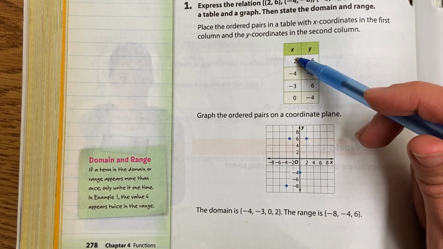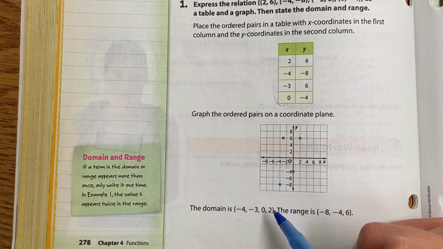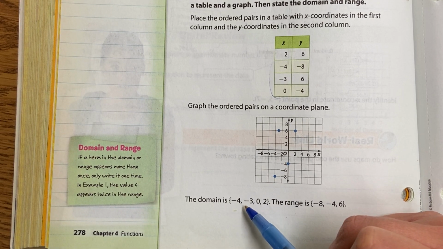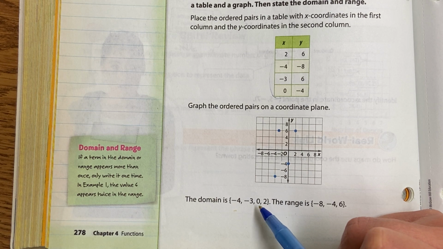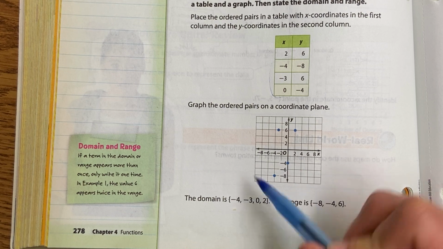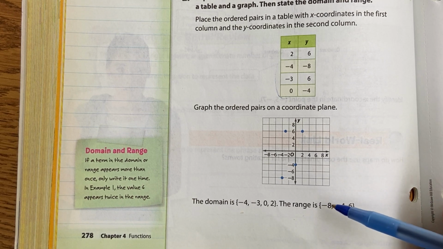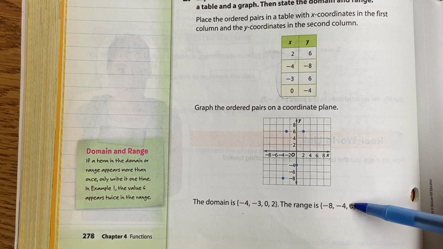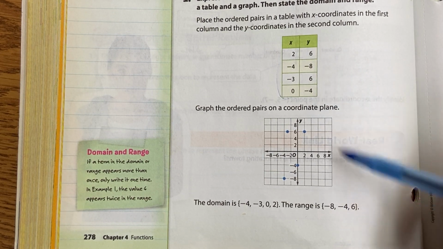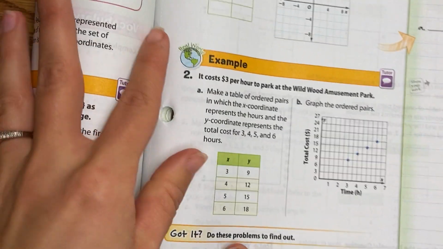So the domain is, remember, we list all your x's, and the range is all your y's. You list it in smallest to greatest, or least to greatest, order. So -4, -3, 0, 2. The range is -8, -4, and 6. Do you notice how there's only 3 numbers? That's because 6 is listed twice, so you only need to put it down once here. All right, that's pretty simple.